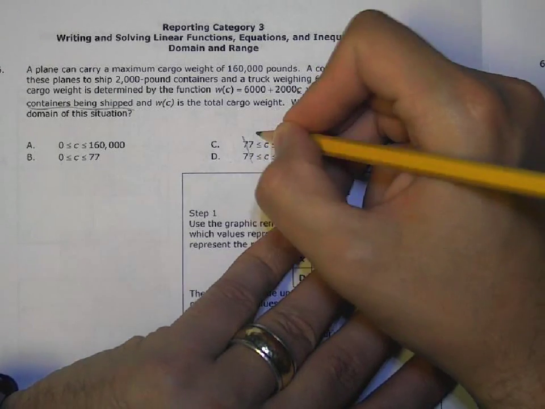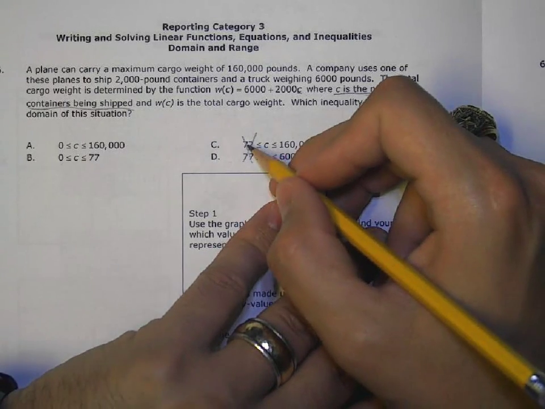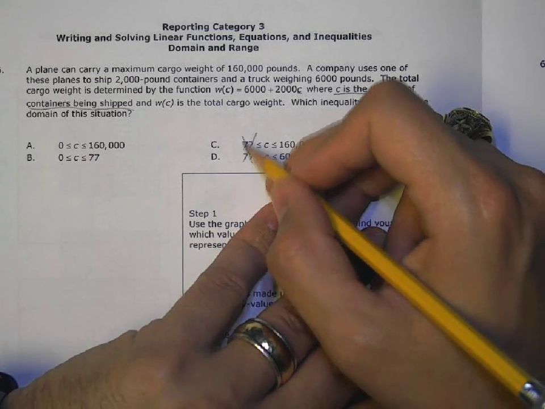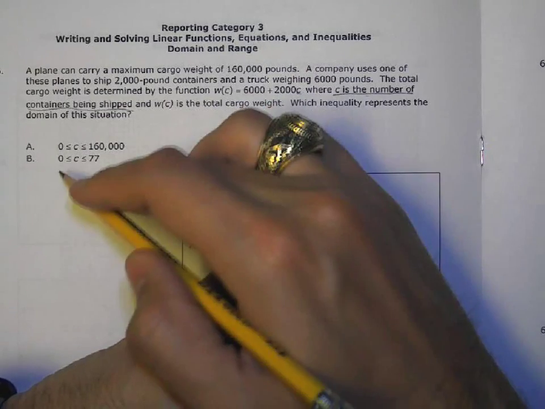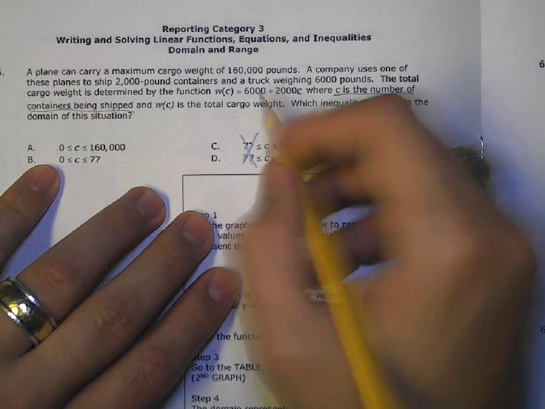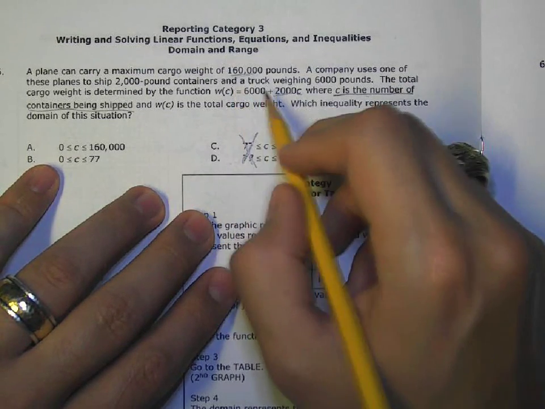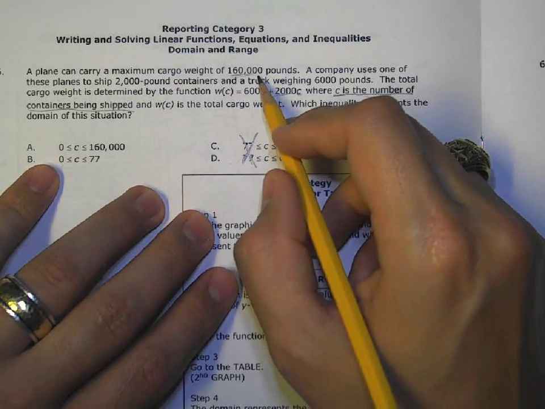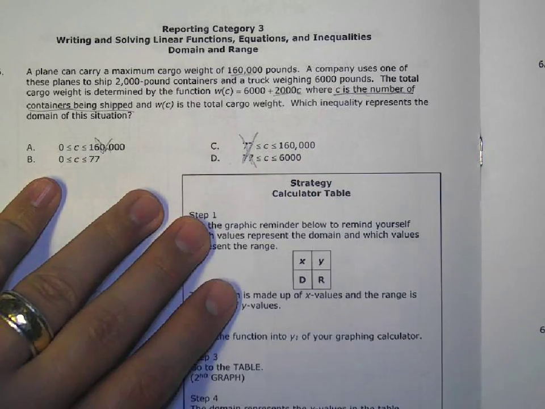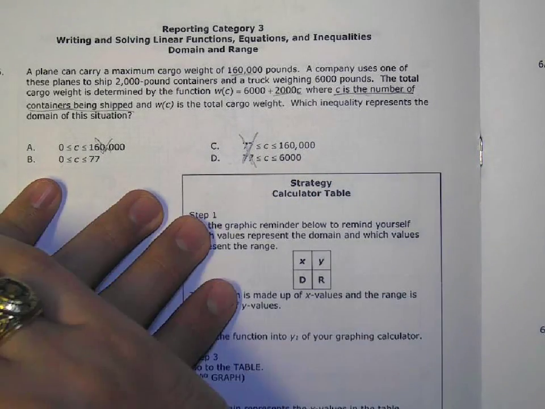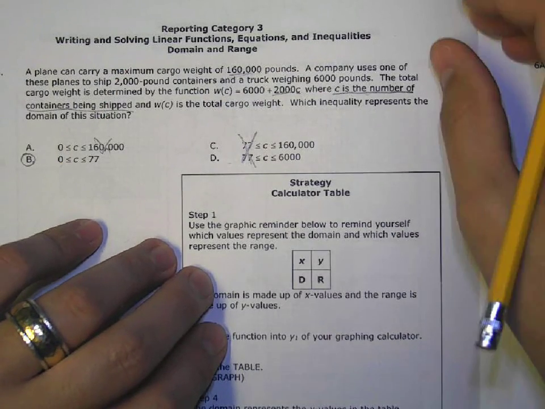So right away we should be able to say C and D are not options, because we don't have to put 77. We can put 0 in there. That would be the smallest number. So these are out, because 77 is not the 0 we're looking for, the smallest. Since they weigh 2,000 pounds and we only have 160,000 pounds of cargo capacity, we know we're not going to be able to put in 160,000 containers. So the only option that makes sense if we read the question is B.